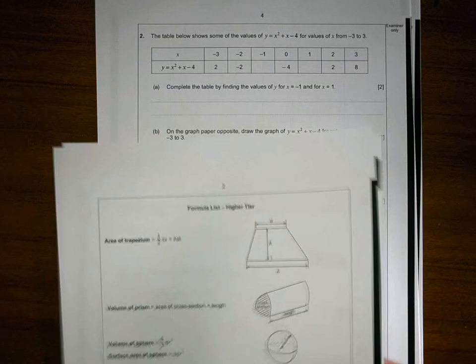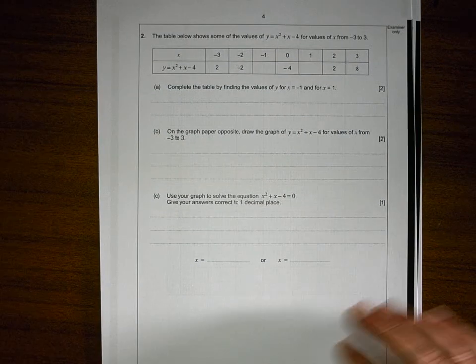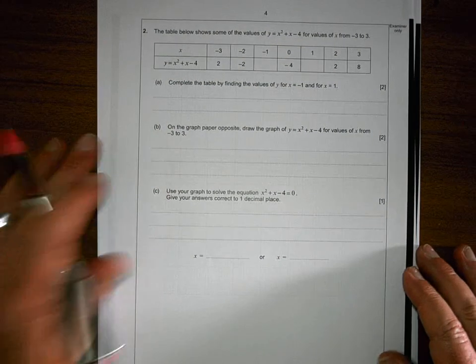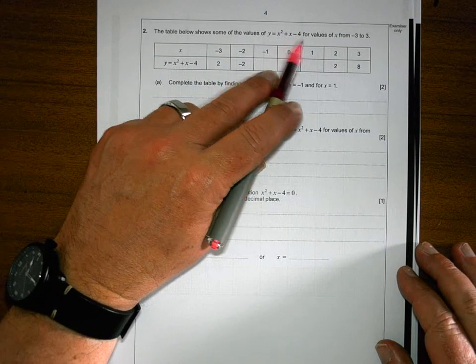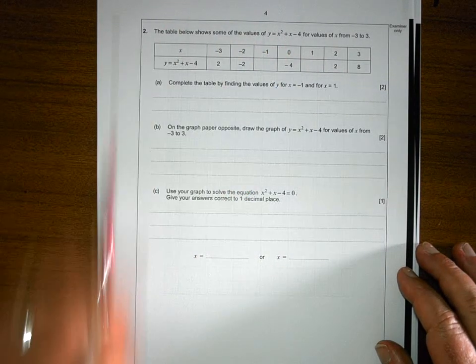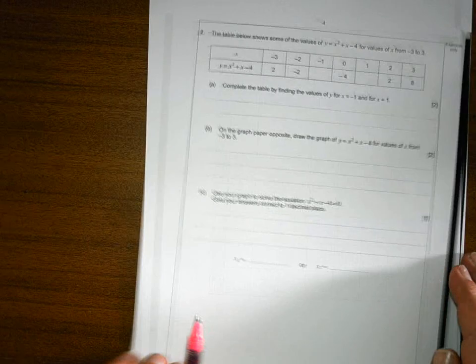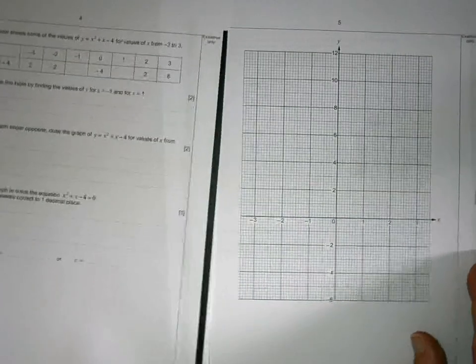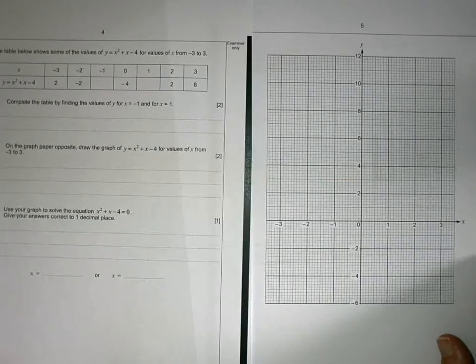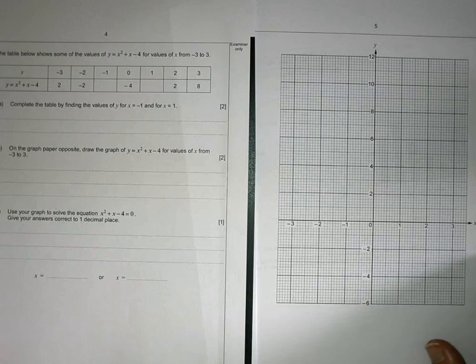So, wrong place. The table below shows some of the values of y equals x squared plus x minus 4, for values of x from 3 to -3. So we've got to plot that. Will I fit it all on? Mostly.